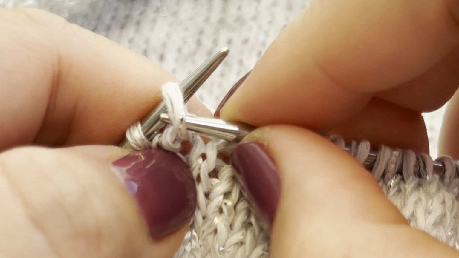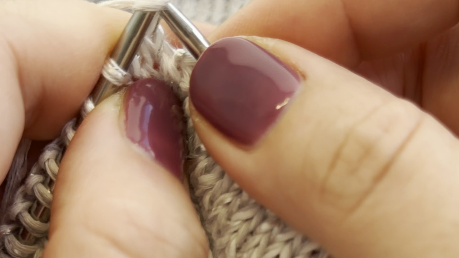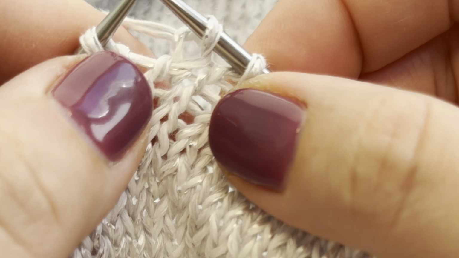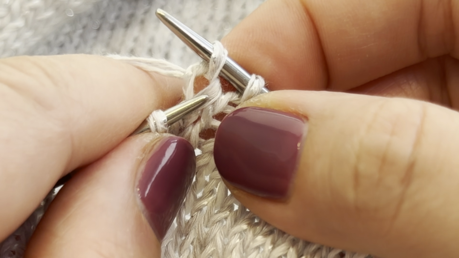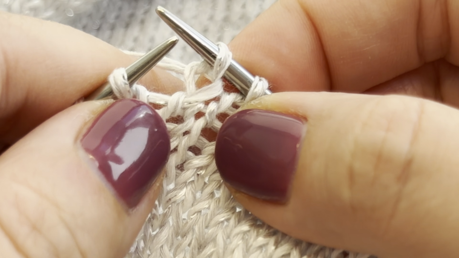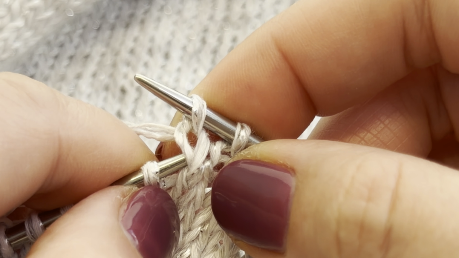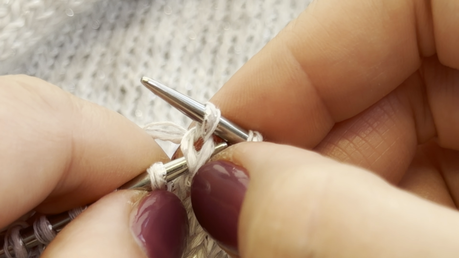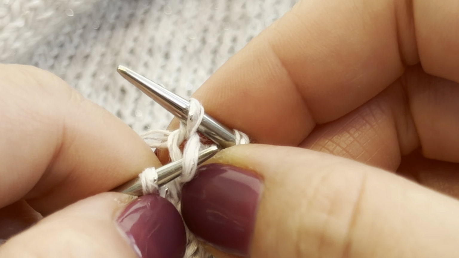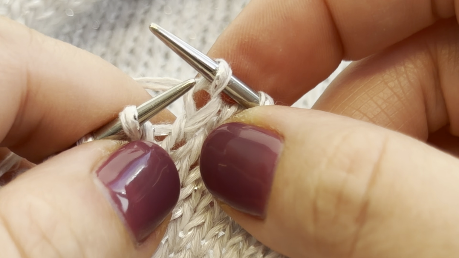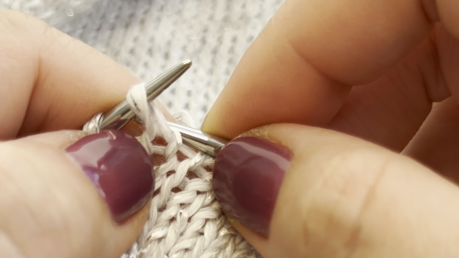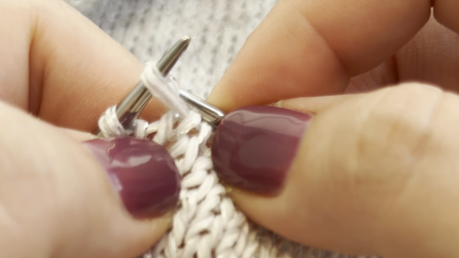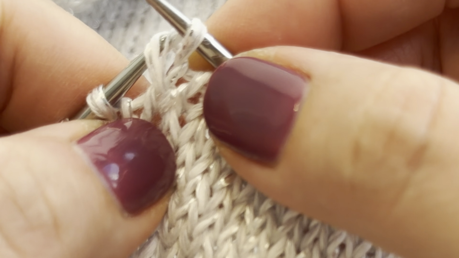The first way is just to go through the front loop and grab the yarn the usual way. Do you get that twist? Yes, you do, because now this leg is closer to you. And if you try to stretch it a little bit, you see that this one remains kind of standing in front. Okay? The other way to twist a stitch is just to turn it, go your usual way.